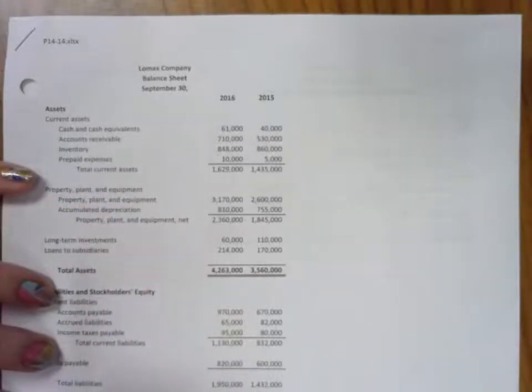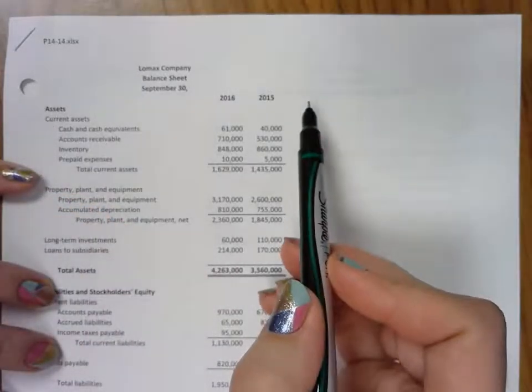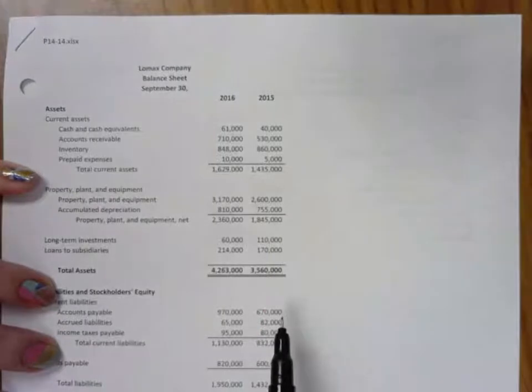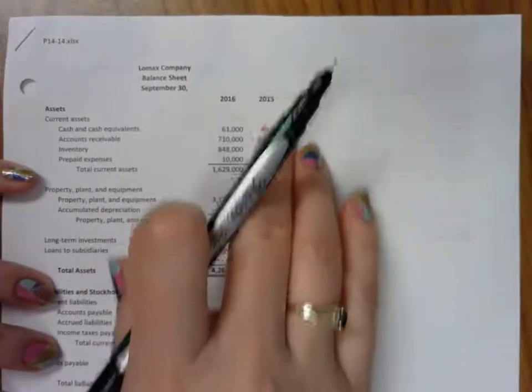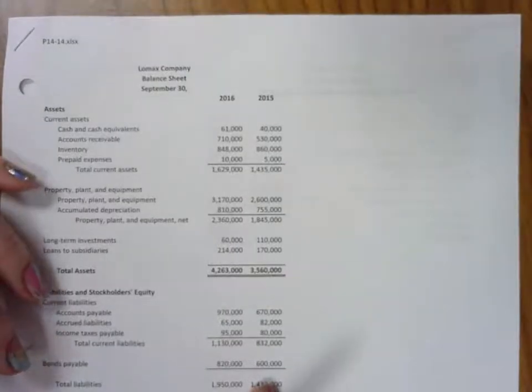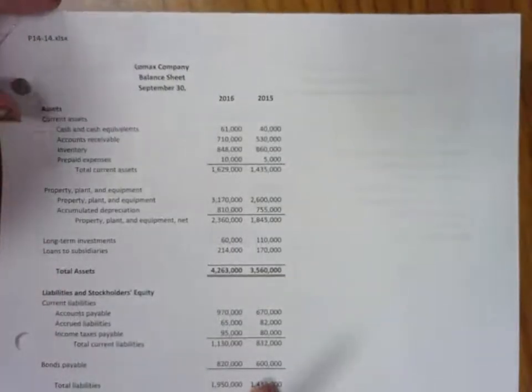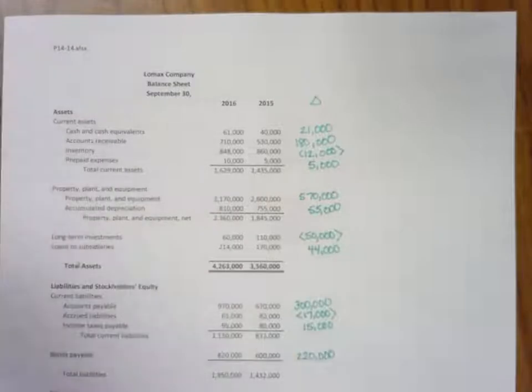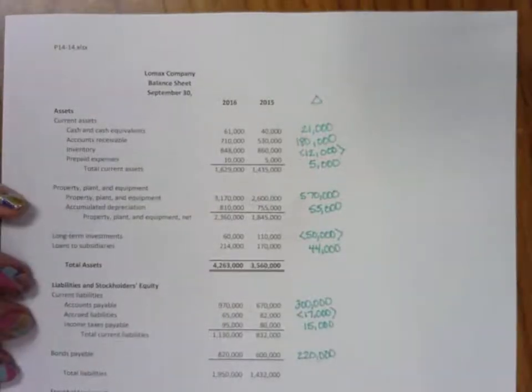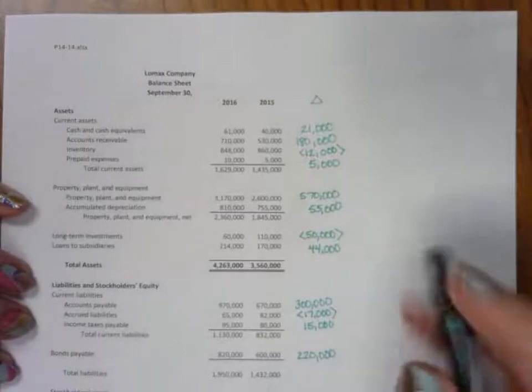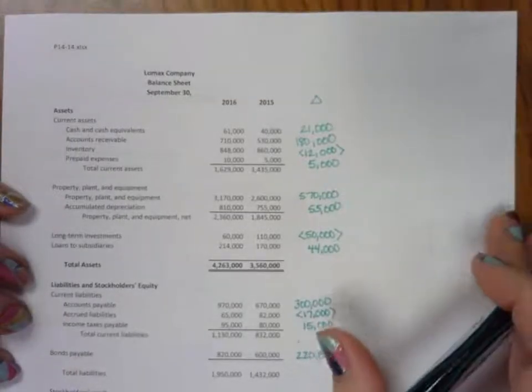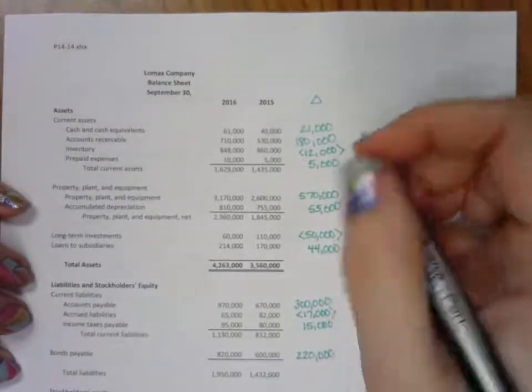So we're going to start with Lomax company, and the first thing we need to do is find the changes. So this is where I want you to pause it, because you're going to find the changes, fill them in all the way down, and then come back to the video. So I'm assuming you're pausing. And here we are with the changes. So you're all back, you've gotten these same changes, and we have to think through what these mean.